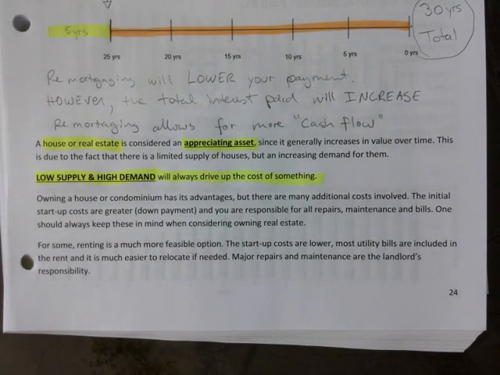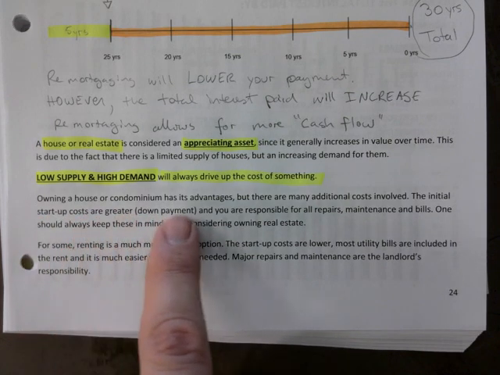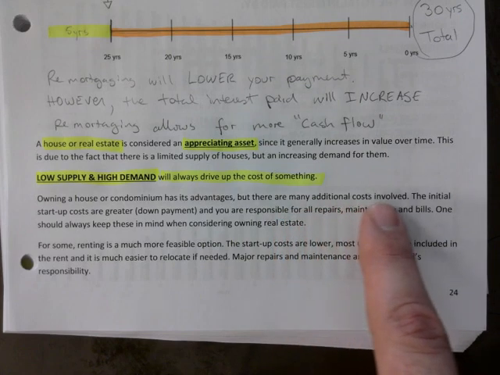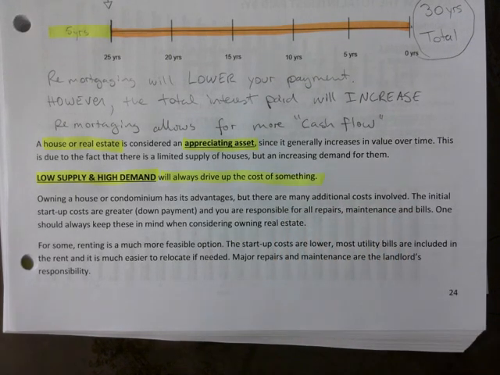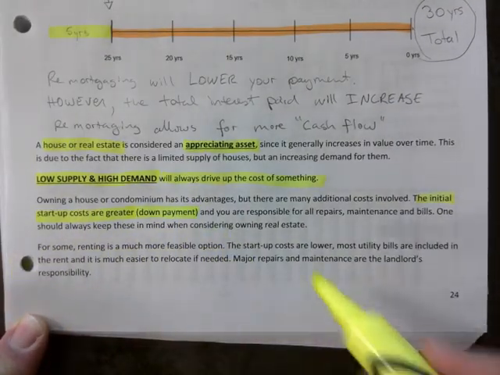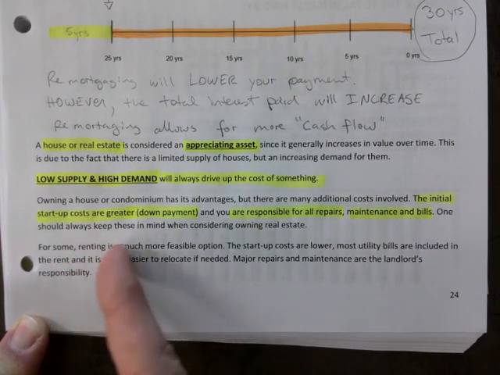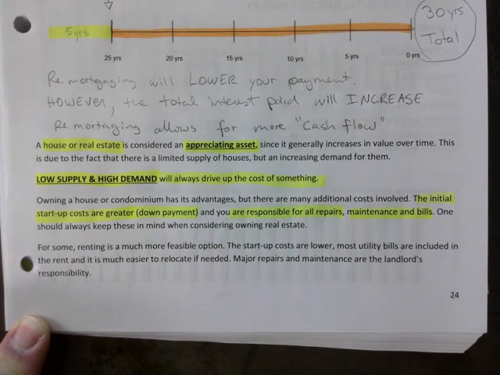Like, that's why everything went up like crazy over COVID, right? Because there was low supply and high demand. So the manufacturers, they're like, sweet, I'm gonna capitalize on this, right? So they drive up costs because you're willing to pay it, like toilet paper, right? Anyways, owning a house or condominium has its advantages, but there's many additional costs involved. The initial startup costs are greater, like your down payment. You're responsible for all repairs, maintenance, and bills. One should keep these in mind when considering owning real estate.